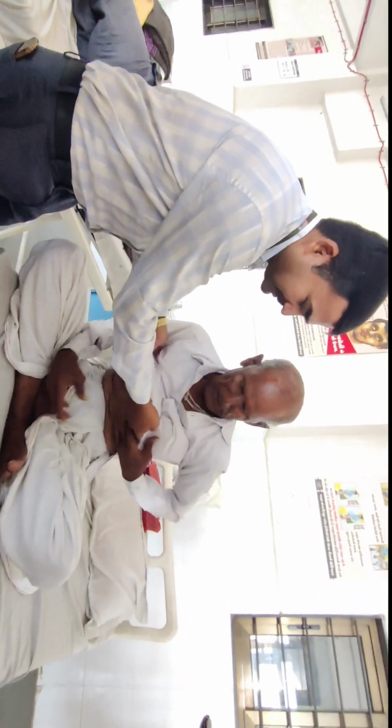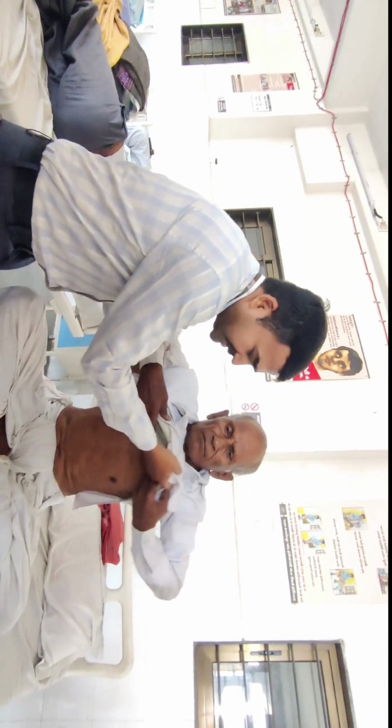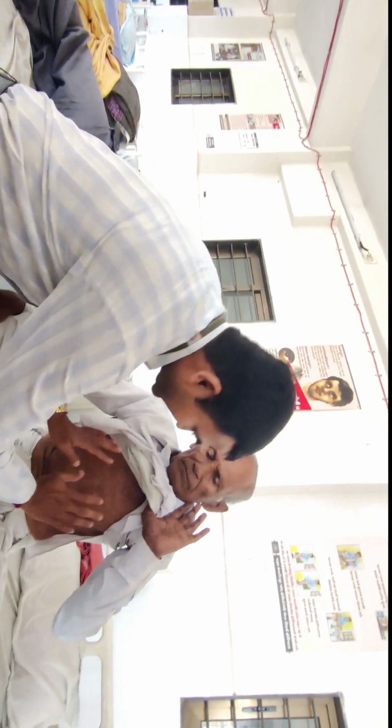So for that, what we are going to do is, there are two techniques for it. I am going to place my hands from the front with the thumbs touching at the sternum like this, and I am going to ask the patient to breathe in deeply.